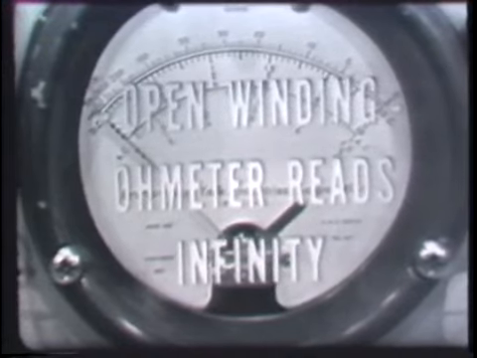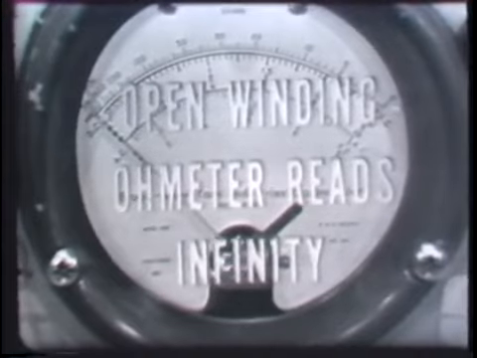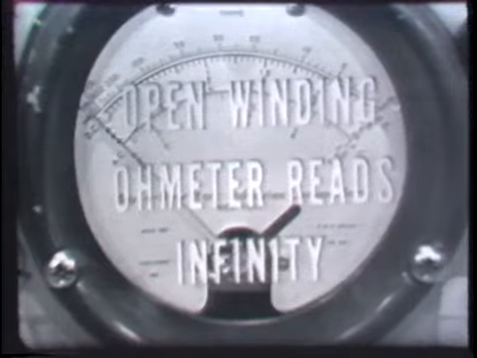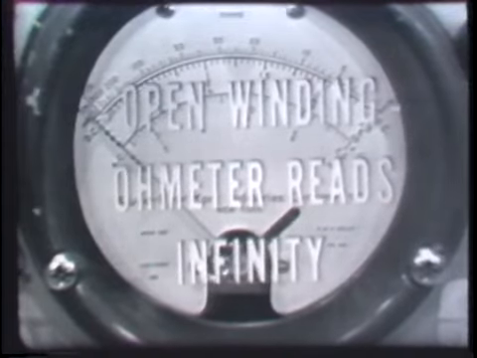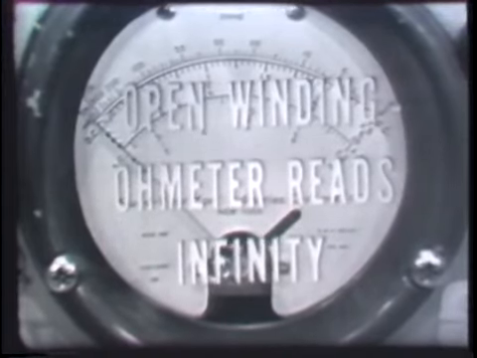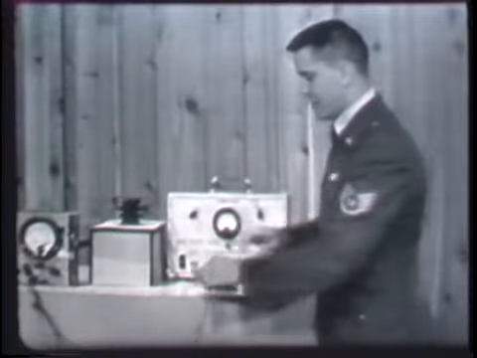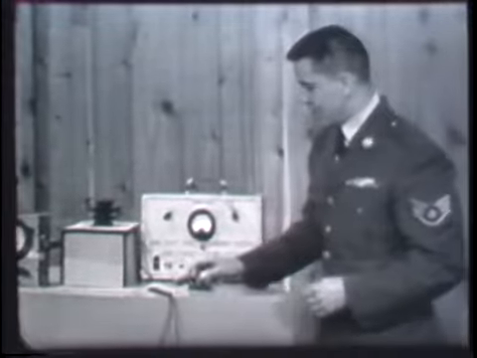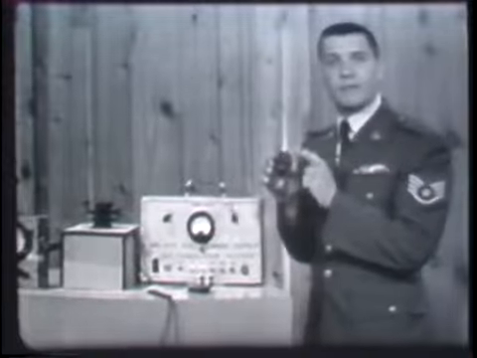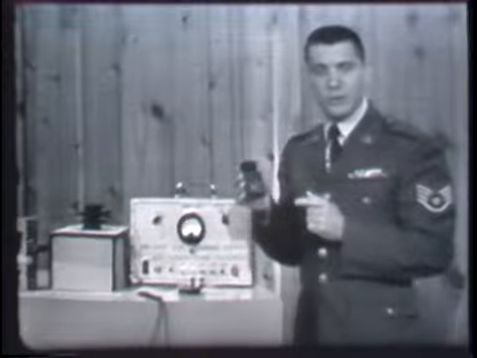We see then that an open transformer winding, primary or secondary, is indicated by a reading of infinity on an ohm meter. Now that brings us to the 300 turn winding. And since the 150 turn winding was open, then the 300 turn winding must be shorted. But let's go ahead and check it and see what indication we get.